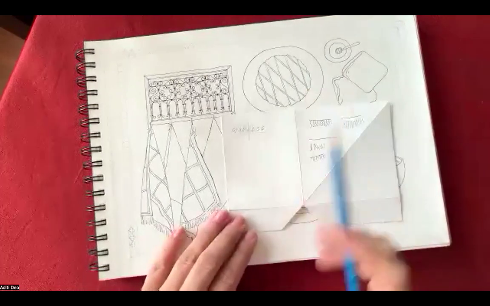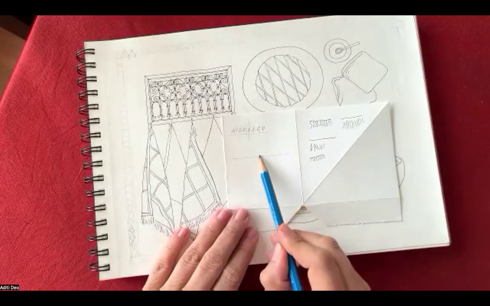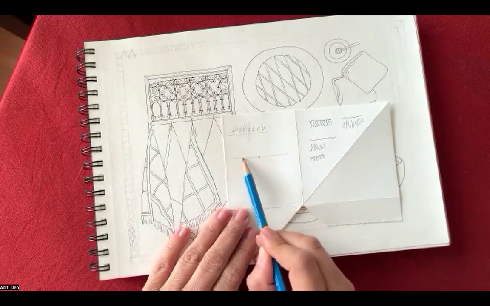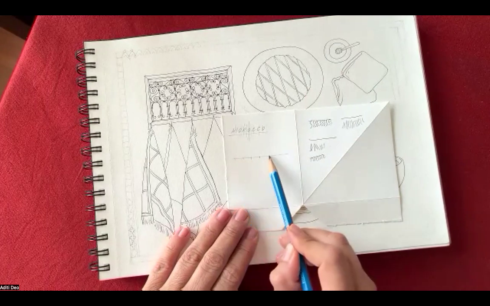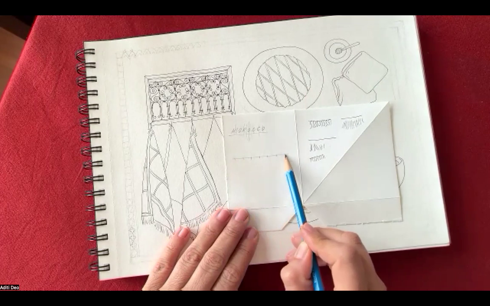So you can either draw a line and draw the center point of where the letters are going to sit.